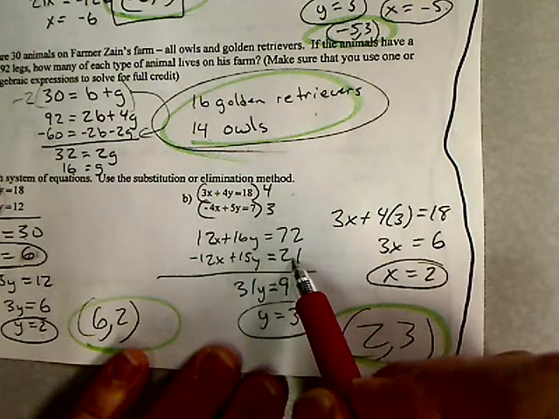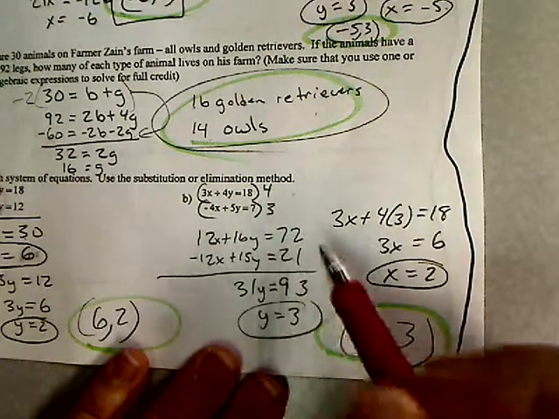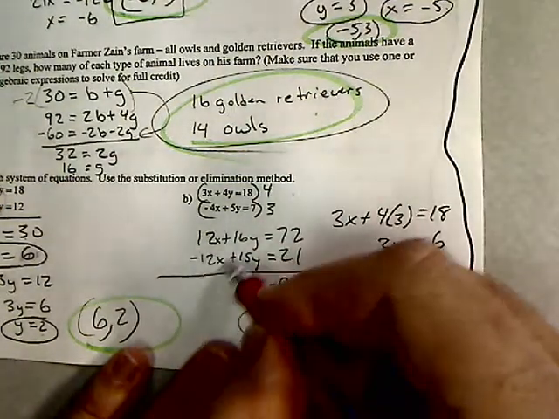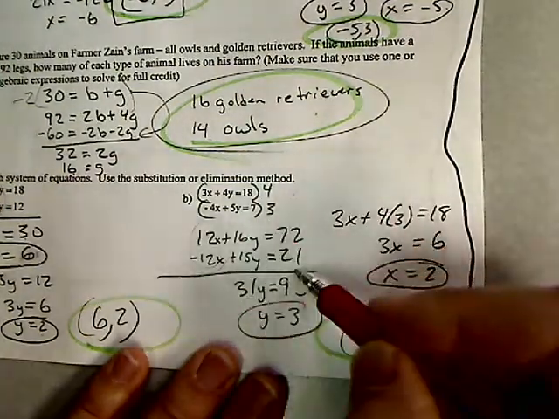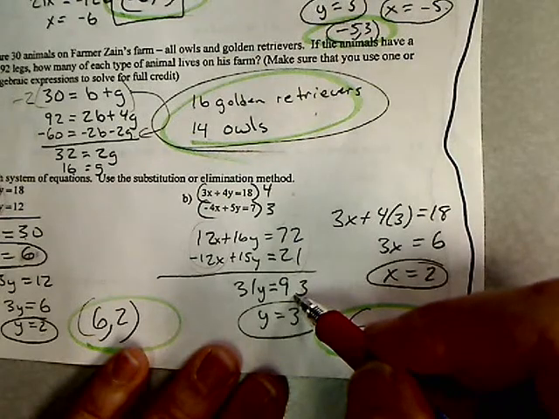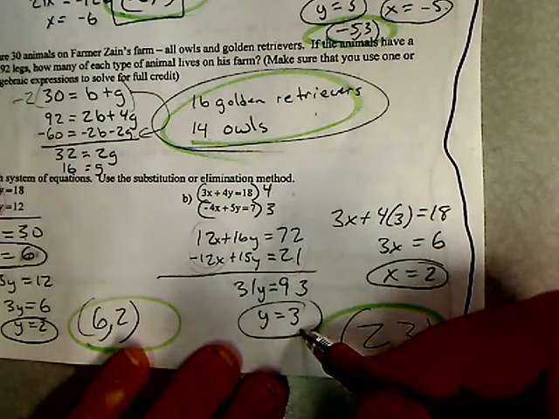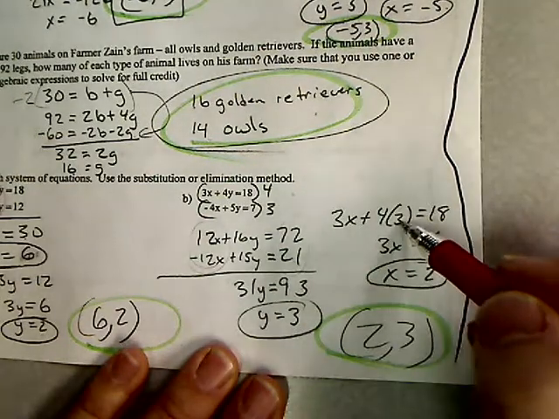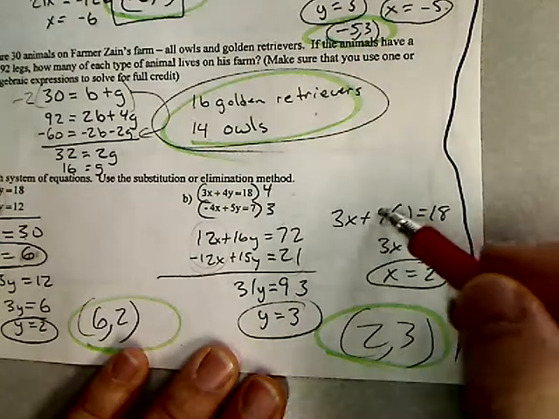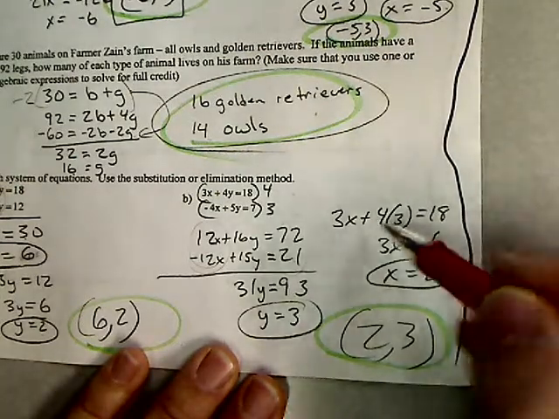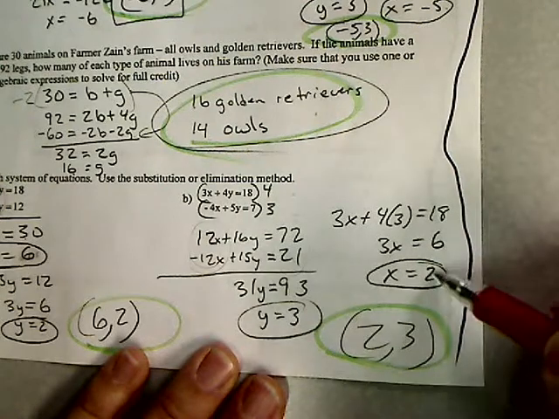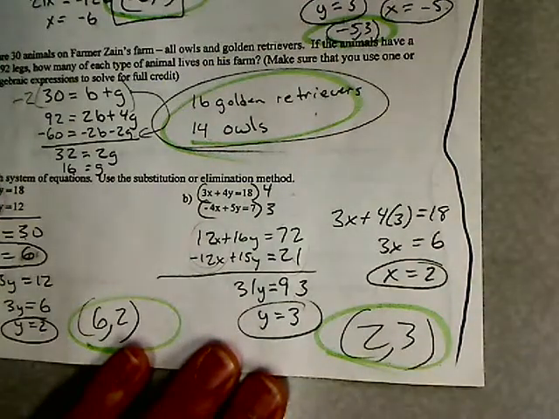This is where most people forget, is to write the 21 or the 72 there. Gone. 31, 93. Divide, you get y equals 3. Plug 3 back in. Get 12, subtract 12 over, you get 6. So you get 3x equals 6. Divide by 2, or divide by 3 and you get 2.